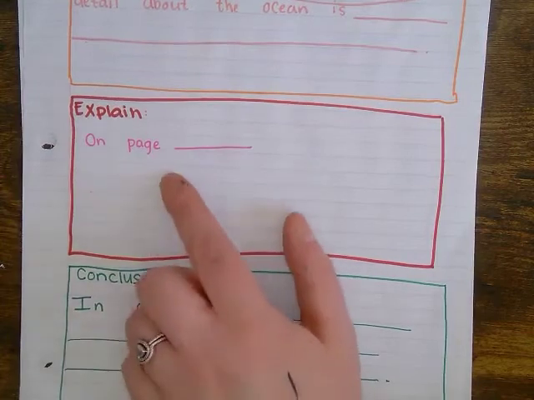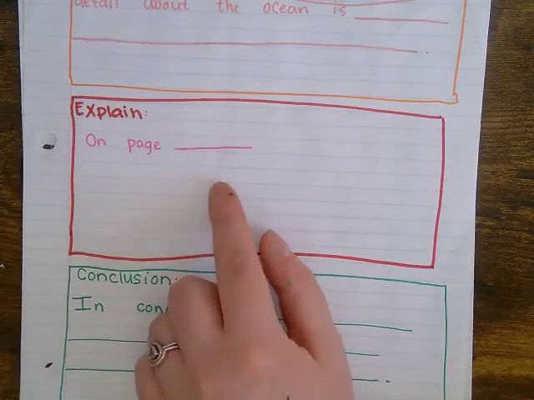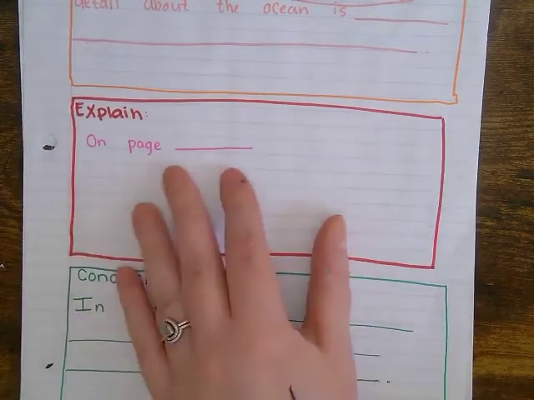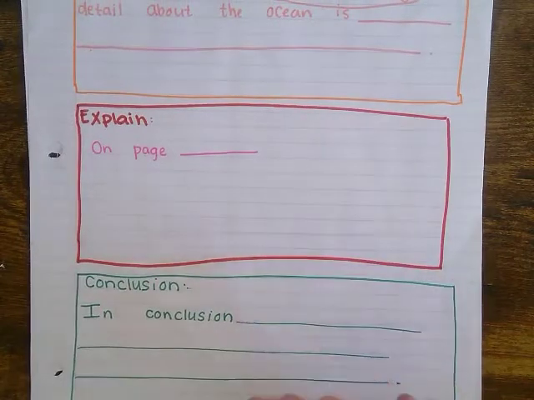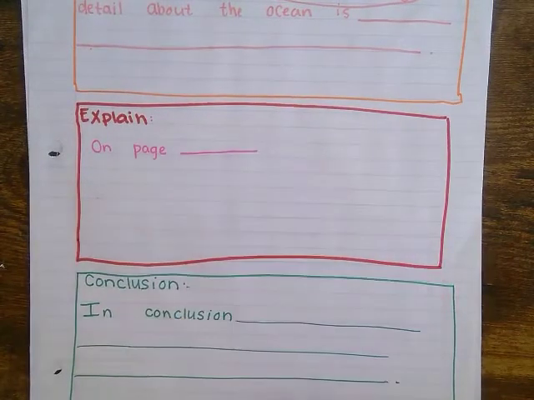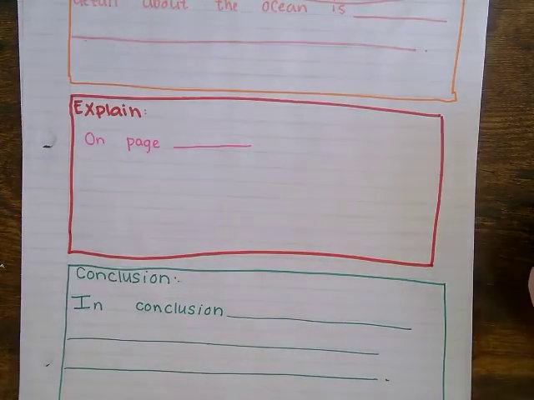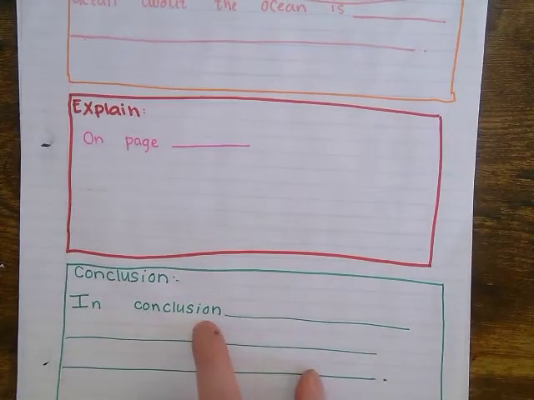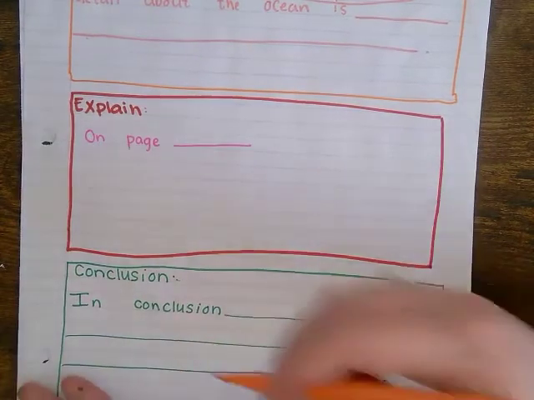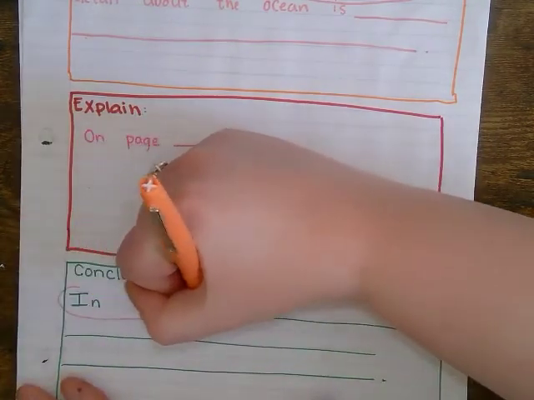And then the last, explain. Remember, you'll include text evidence. If you'd like to use the on page blank, it says blank, you're more than welcome to. You can come up with your own way to share the text evidence here. And at the end, I ended with another transition word, in conclusion, and then I'll wrap my paragraph up, okay?